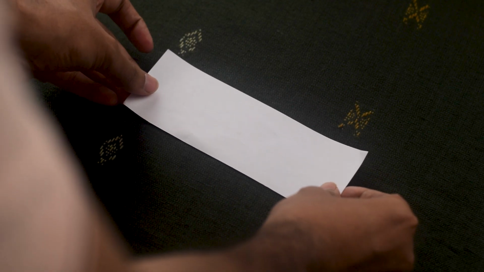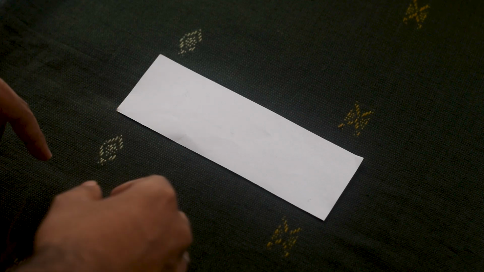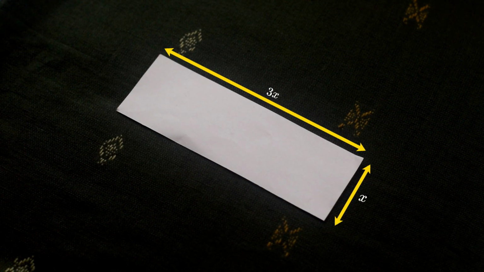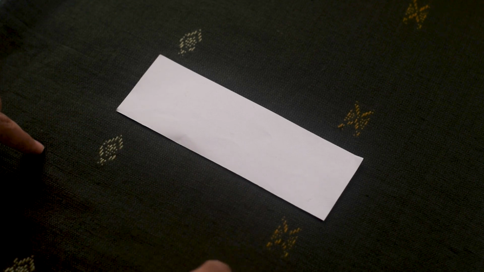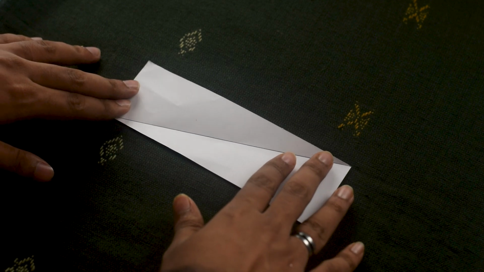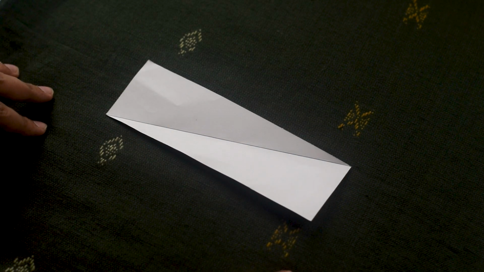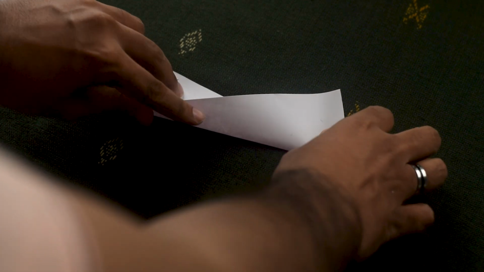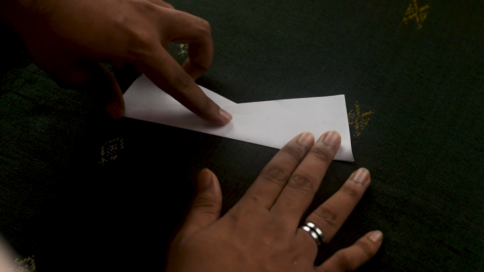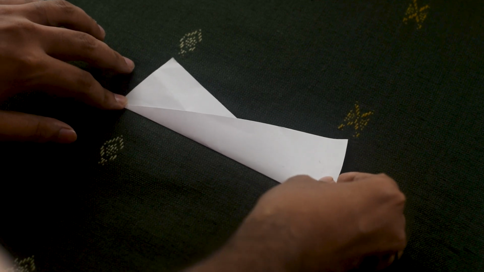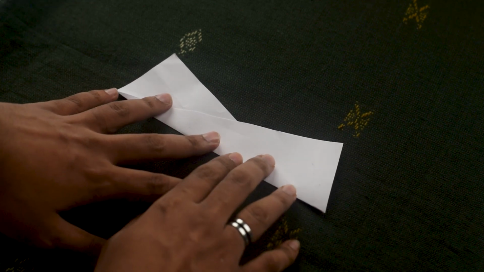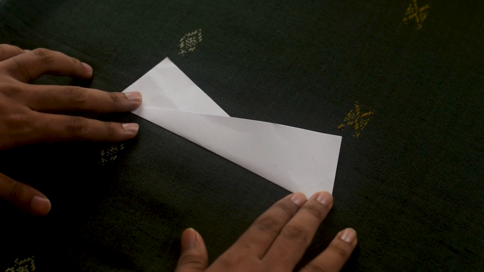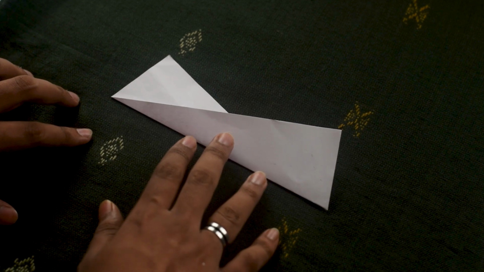So this is the rectangle whose length is 3 times its breadth. Now let's draw the diagonal just to fold it. This is the diagonal of the rectangle, and let's fold it along the diagonal. So this is the pentagon mentioned in the question, and these are the points.